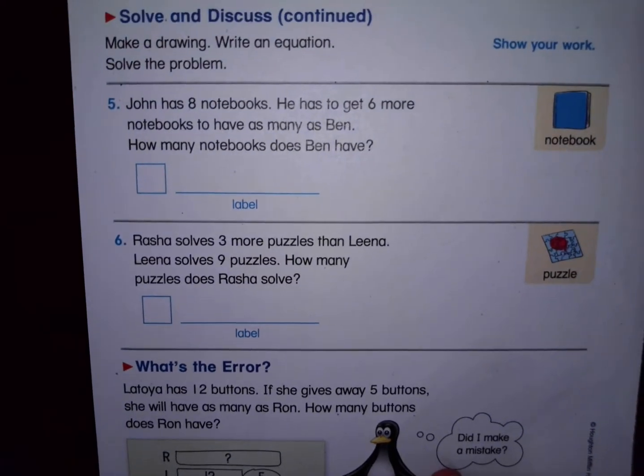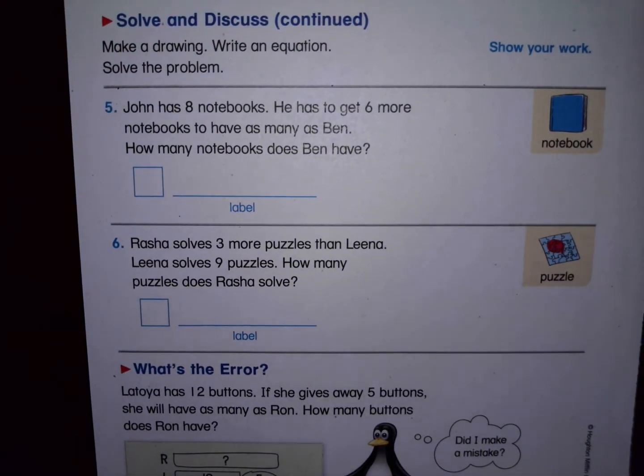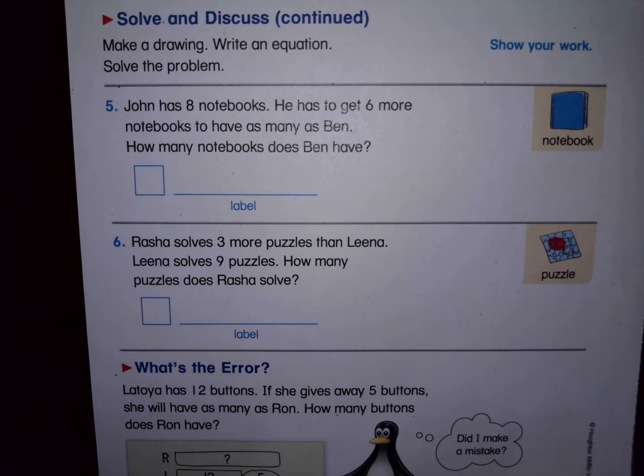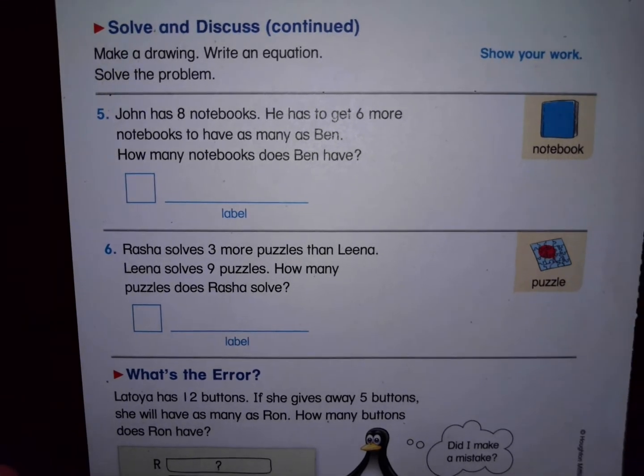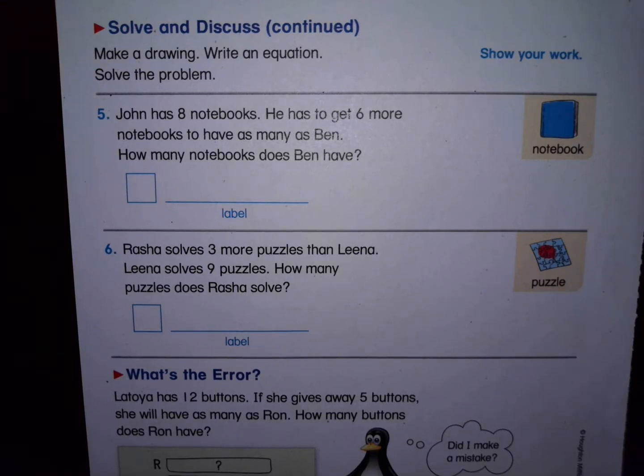All right, go ahead and flip your paper over. You are going to do number 5 and number 6 on your own and then come back and check with me. And then we're going to do Puzzle Penguin together. So I'm going to read number 5 and number 6 to you, and then you can get started. So it says number 5, John has 8 notebooks. He has to get 6 more notebooks to have as many as Ben. How many notebooks does Ben have? So go ahead and pause the video and solve this problem.